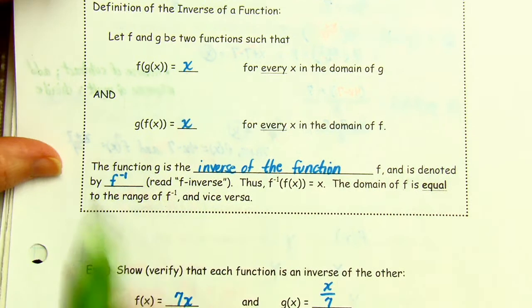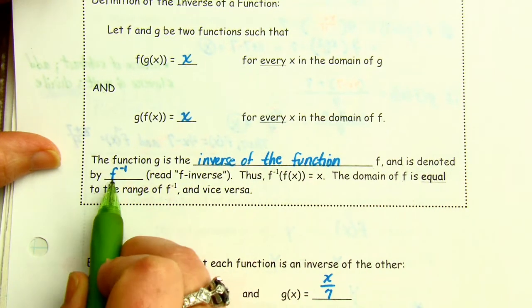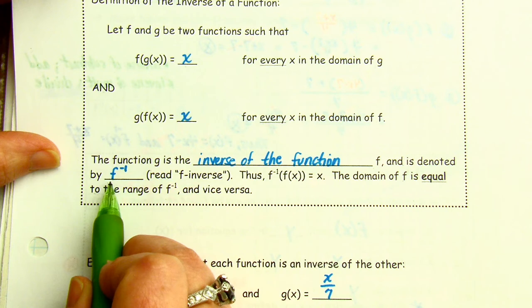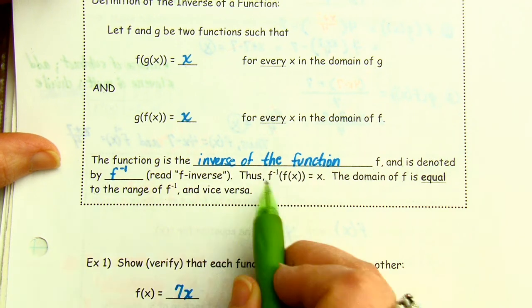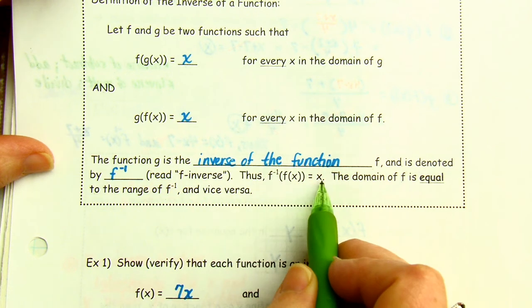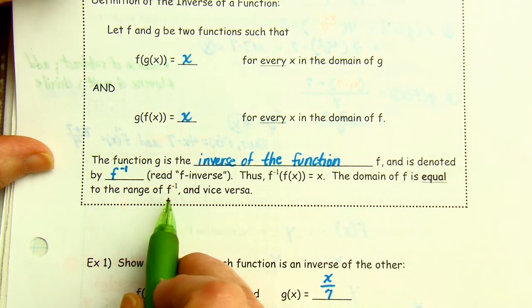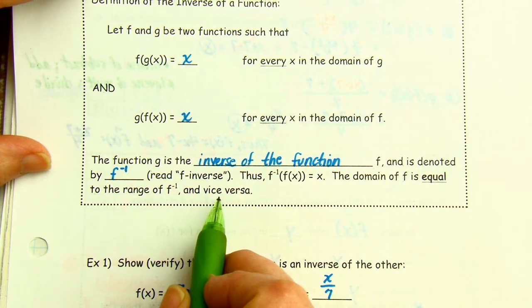The function g is the inverse of the function f and is denoted by this. This is not f to the negative 1 power. You say this is f inverse. Okay? Thus, f inverse of f of x has got to equal x, if in fact they are inverses of one another. The domain of f is equal to the range of f inverse, and vice versa. Folks, when you're talking about inverses, you're talking about the switching of the x's and the y's. Really, that's what it comes down to.